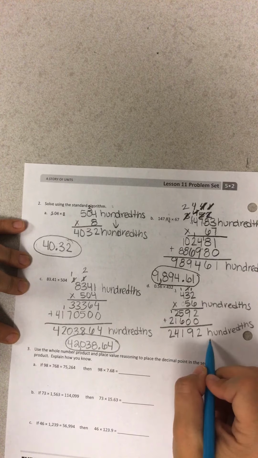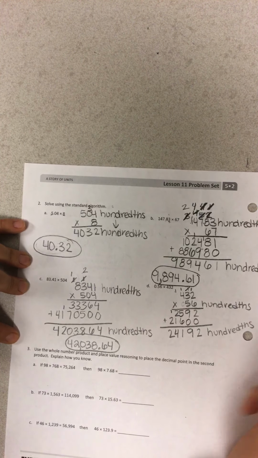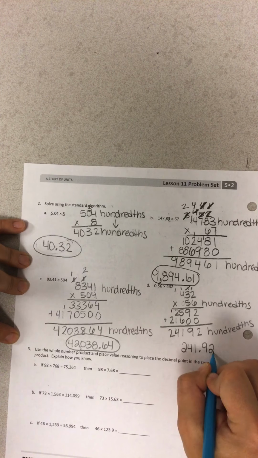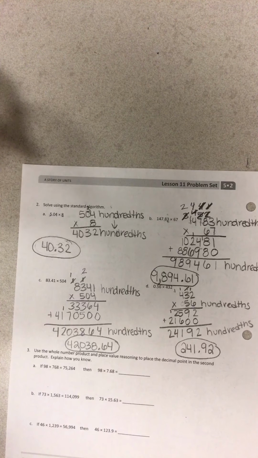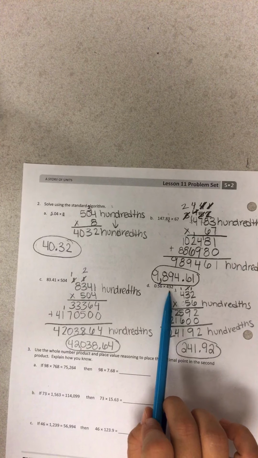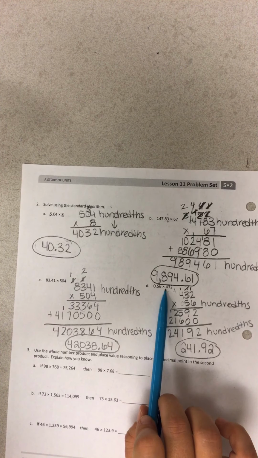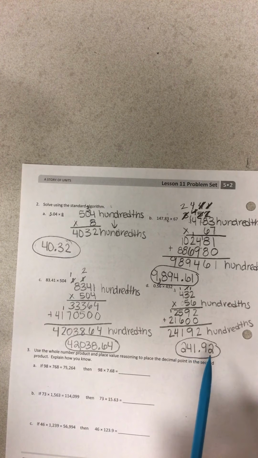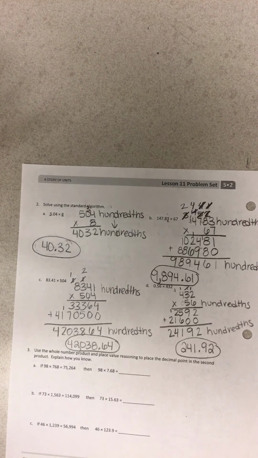Okay, so if I were to divide this by 100 or put it onto my place value chart, my answer is going to be 241 and 92 hundredths. And guys, if you kind of think about this, if I am going to look at this and I would round that down to 400, this one up to 1, having my answer close to that 400, which 241, yes, it's way off, but it's still in that hundreds, that would be a reasonable answer.